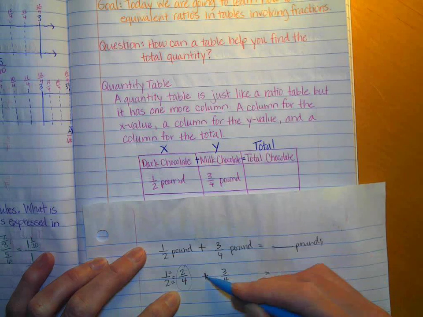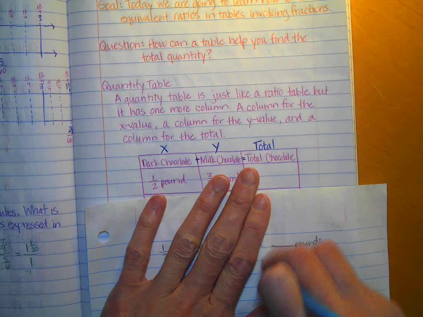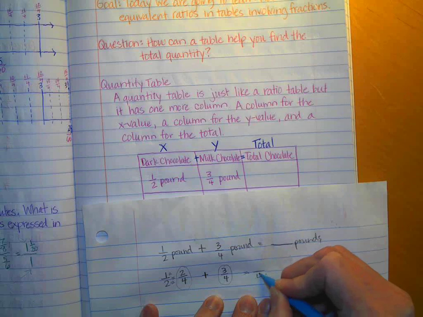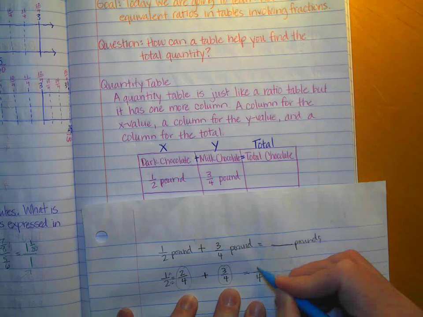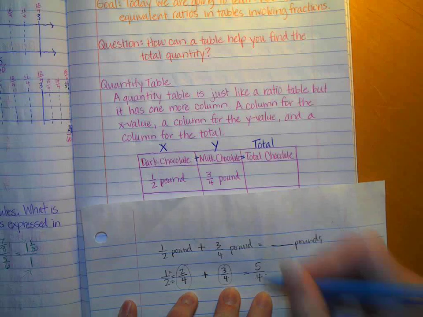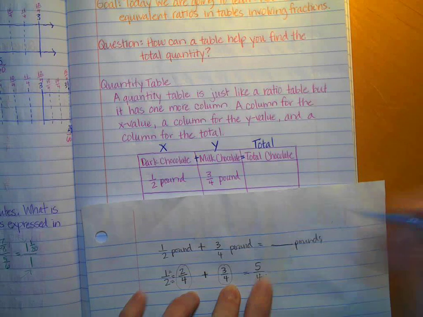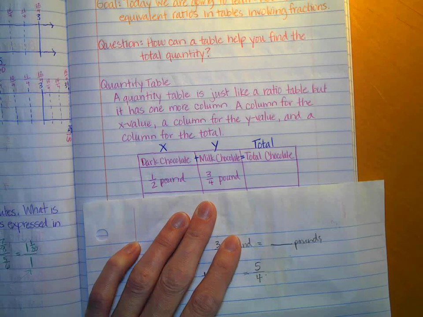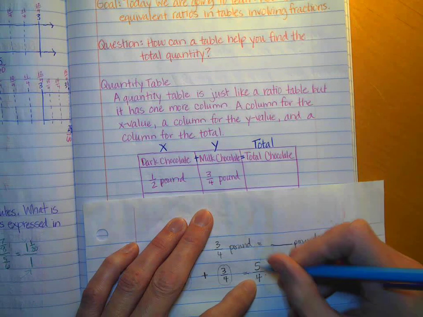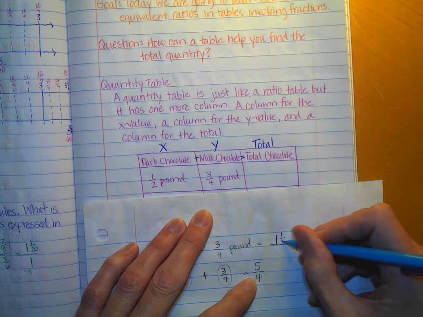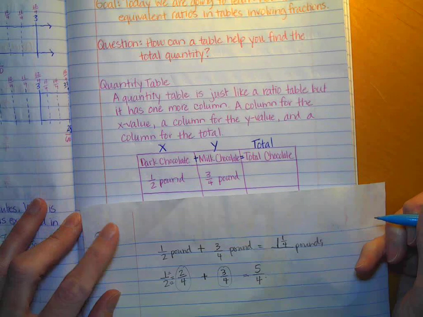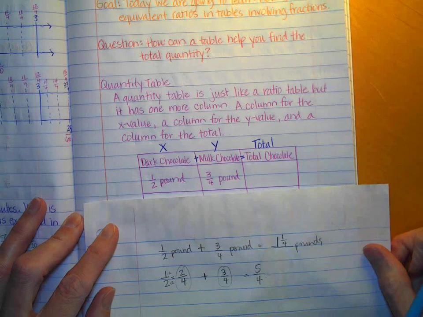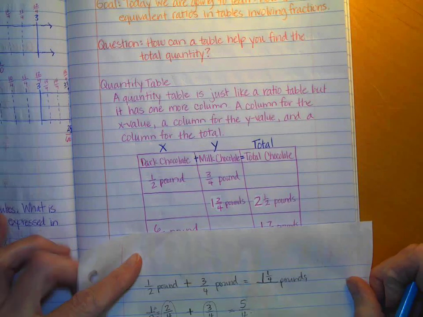So now I'm focusing on 2/4 plus 3/4 gives me, everybody, what is 2/4 plus 3/4? Well, that's easy. The denominator stays the same. 2 plus 3 equals 5. So I get 5/4 pounds of chocolate. So in your book right here, you're going to write 5/4 pounds of chocolate. Okay, and if you want to know what that really is, how many times does 4 go into 5? Once with 1 left over. So that means that it's 1 1/4 pound of chocolate. And you're done. Ta-da! Not so horrible, is it? Yeah, I didn't think so.